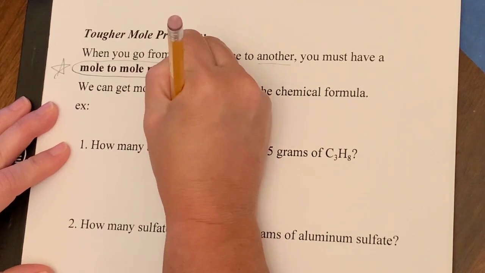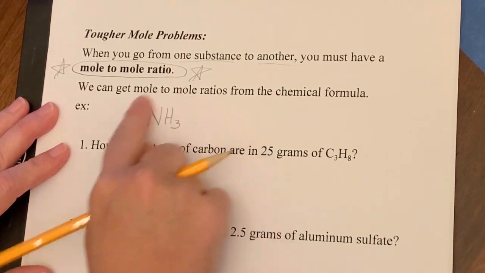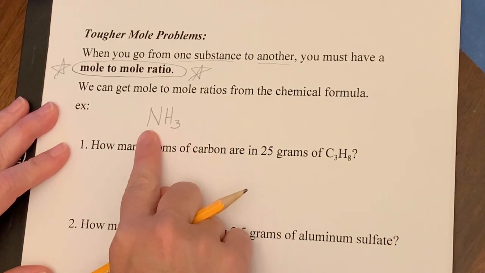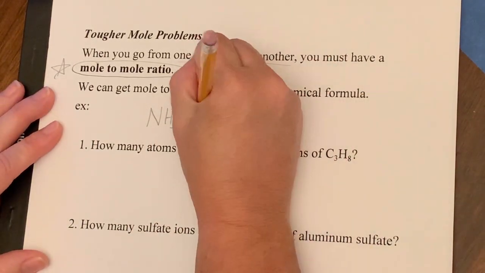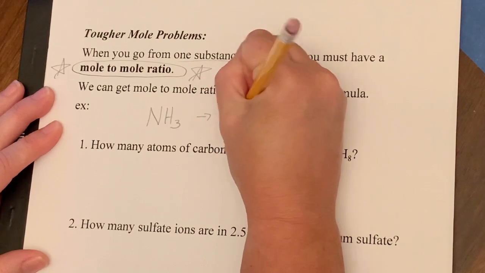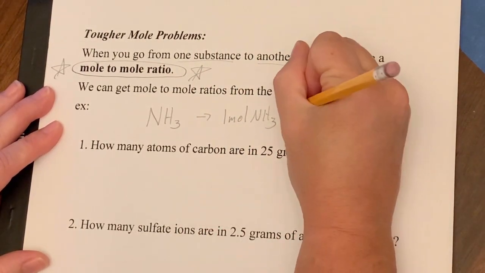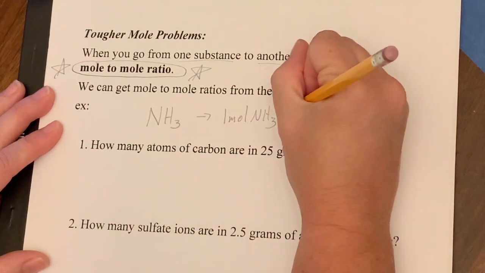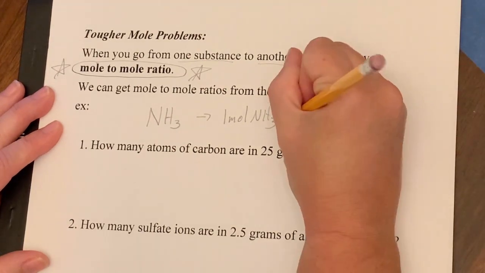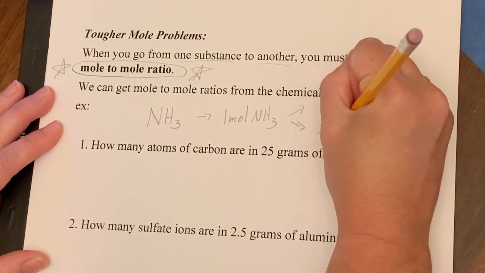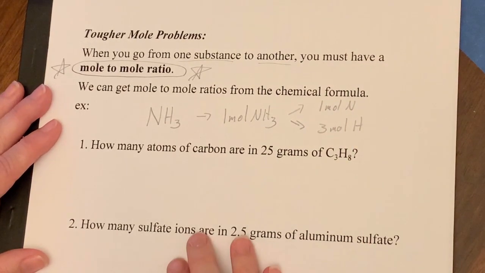If I look at NH3, we know that's ammonia. For every one ammonia, you have one nitrogen and three hydrogens. Fine, very straightforward. It's the same idea if I'm talking about 1 mole. If I have 1 mole of NH3, for every one NH3, you have 1 mole of nitrogen and 3 moles of hydrogen. All right, so let's see how we're going to use that in a problem.